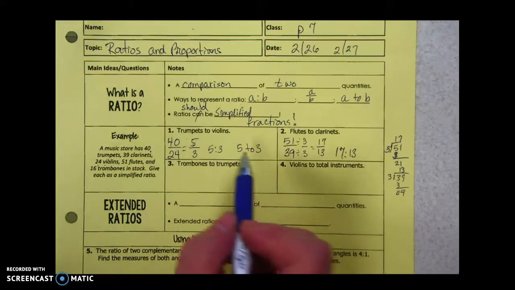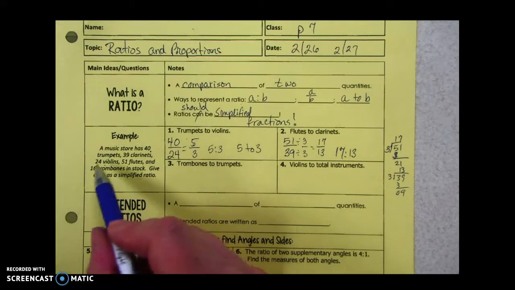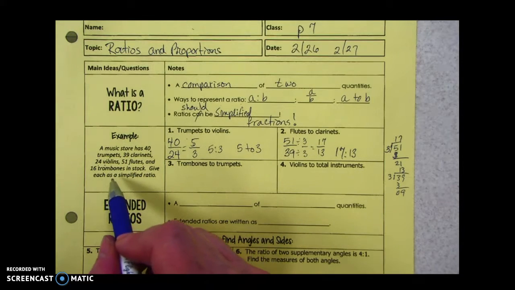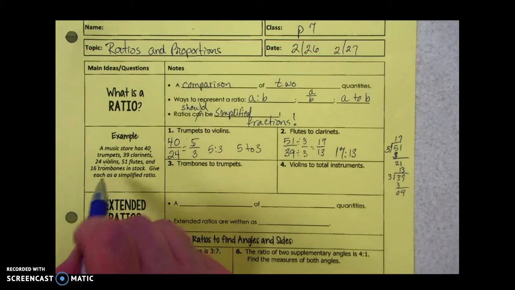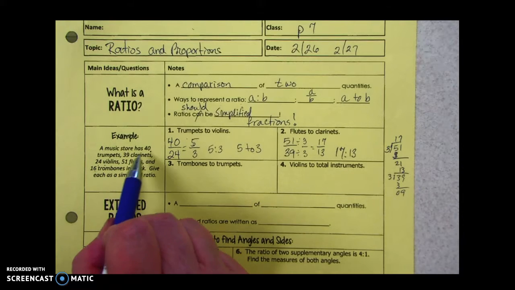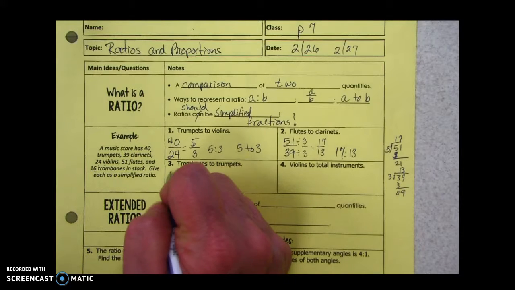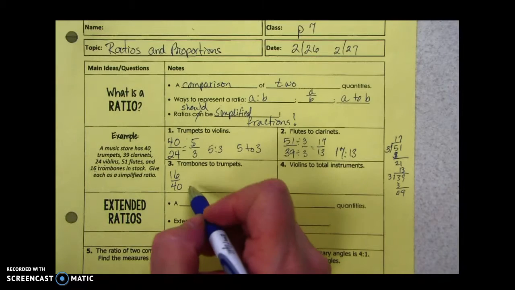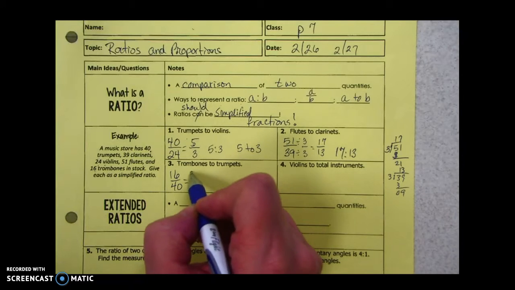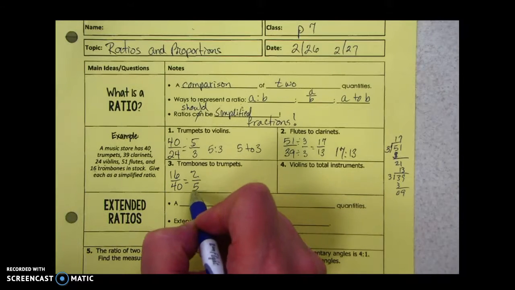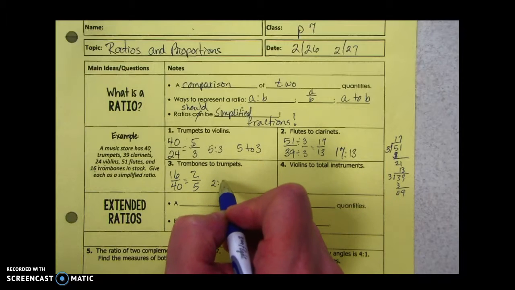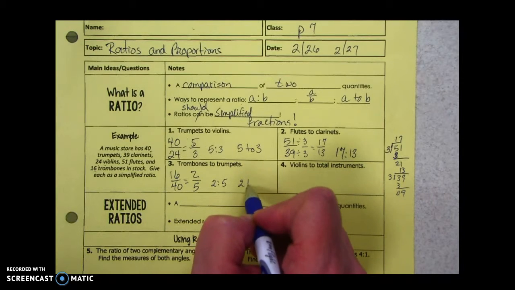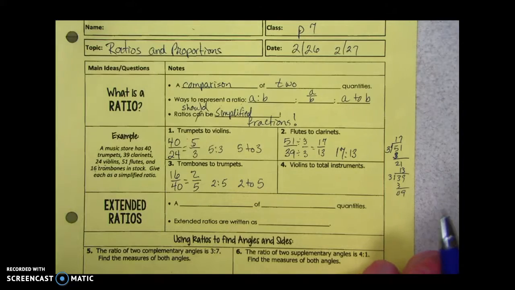Trombones to trumpets. You put however many trombones to however many trumpets. So we have 16 trombones and 40 trumpets, 16 to 40. The common number in both is 8. 8 goes into 16 two times and into 40 five times. 2 to 5.